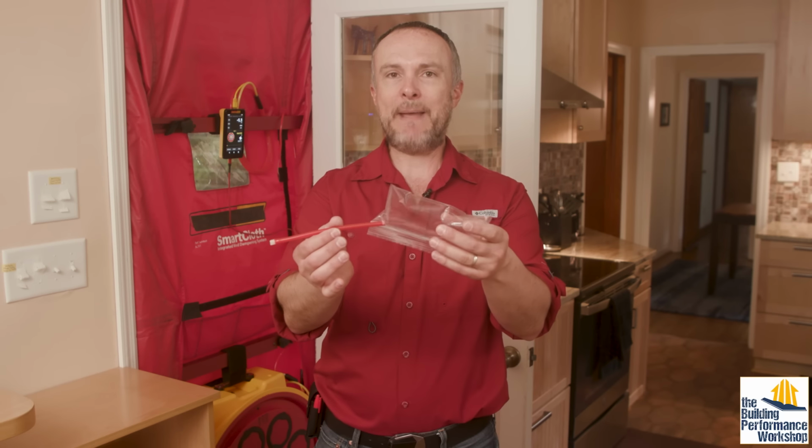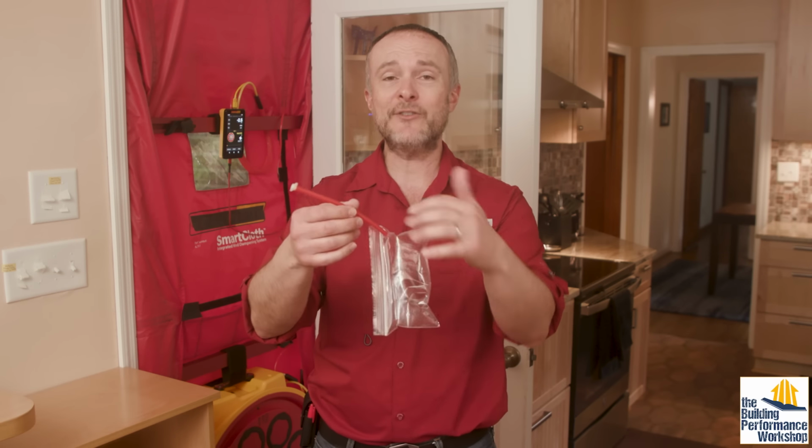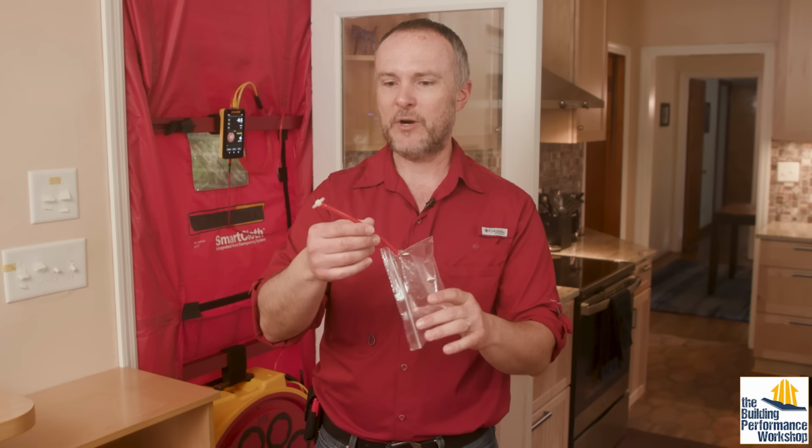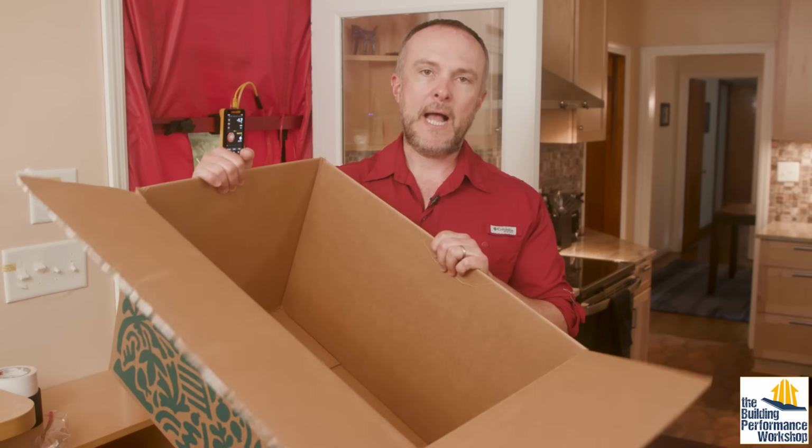So airtight baggie or waterproof airtight phone case or whatever, you're going to have to drill a hole in it. So that's a little bit of a problem. And then this hose. We also need tape to be able to tape up our box.